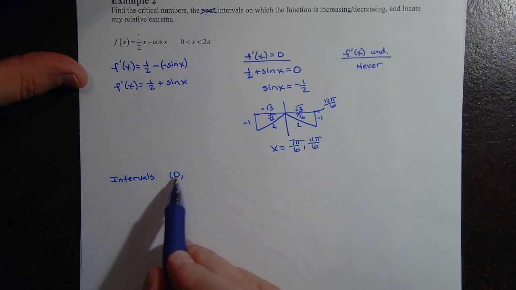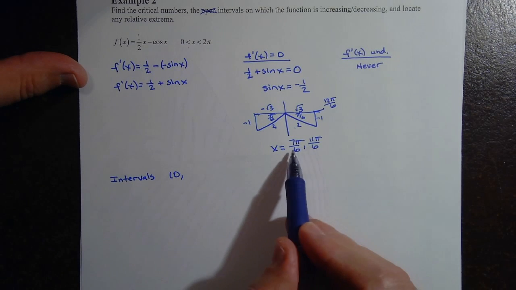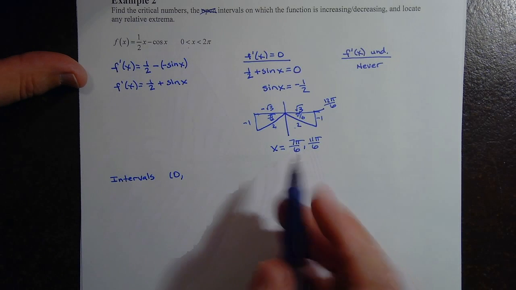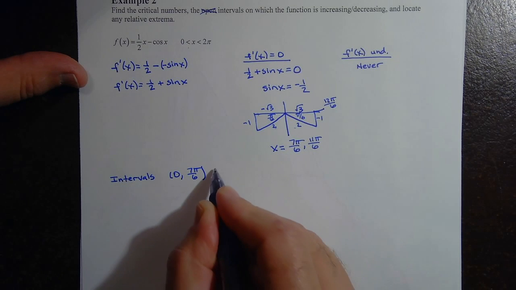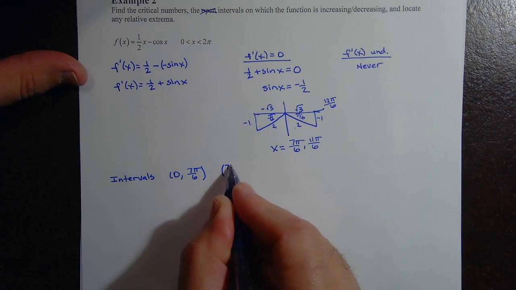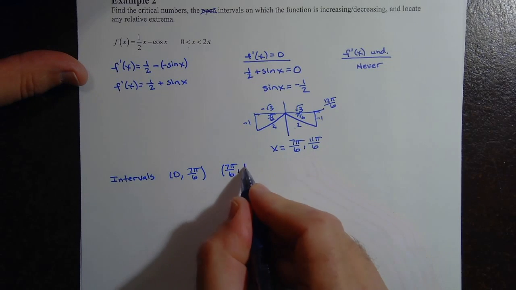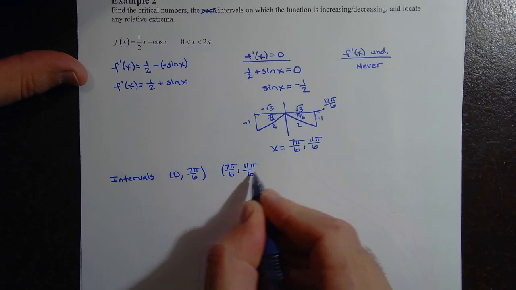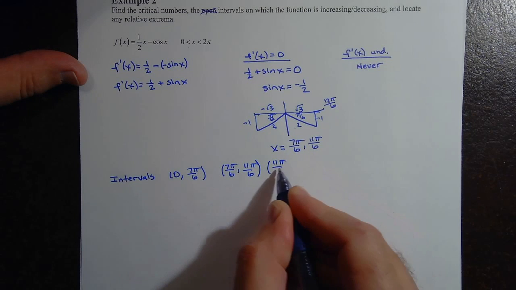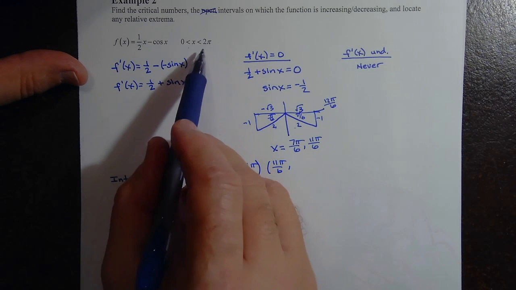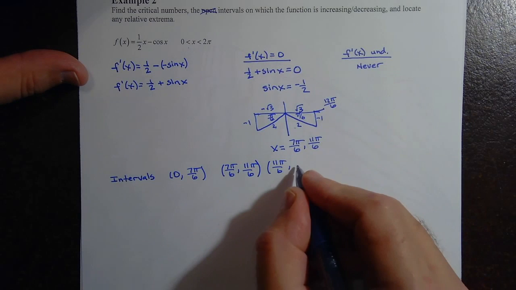So the left interval is always going to start at 0, and then you're going to go to your first critical number, which in this case would be 7 pi over 6. And then we're going to go from 7 pi over 6 to the next critical value, which is 11 pi over 6. And then from 11 pi over 6, there's no more critical value, so we're going to end it at the right end of your domain, which is not really an endpoint, but the end of it, which would be 2 pi.